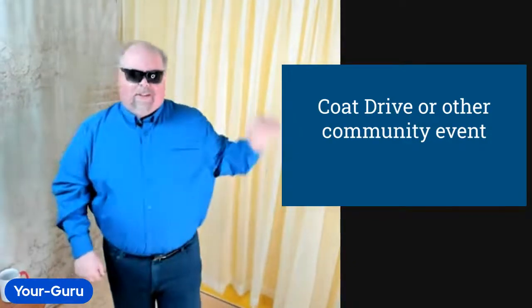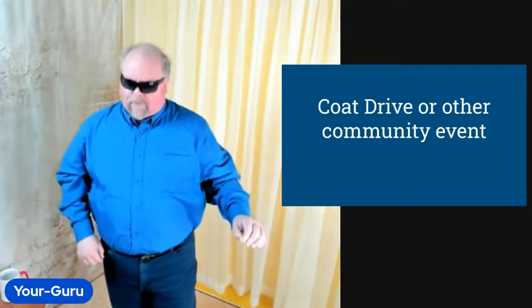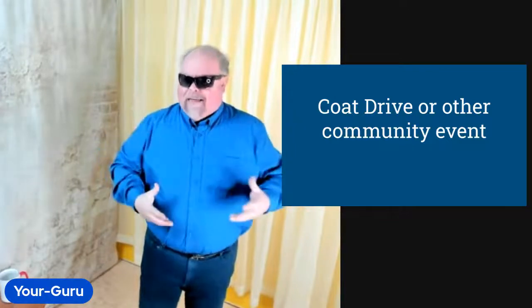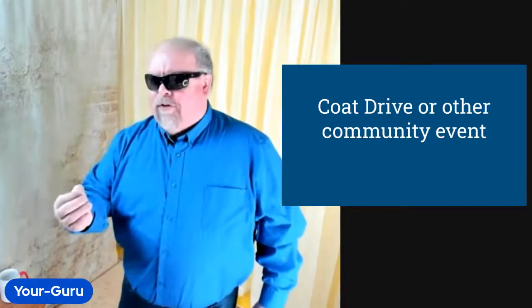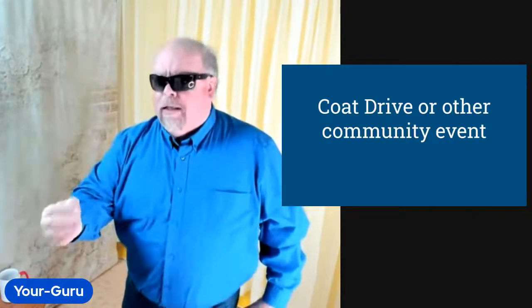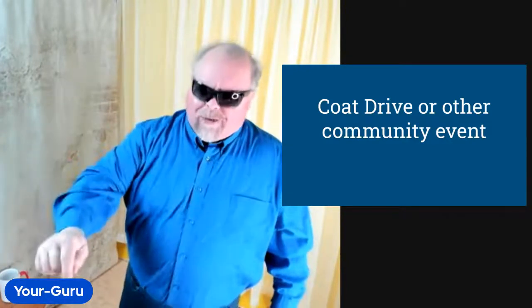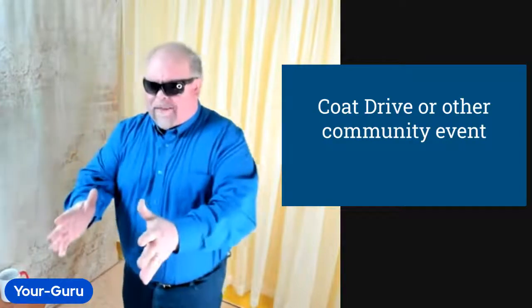You want to have a separate tent up on the property where people show up and can give that item right there. This is adding to the party atmosphere. This is adding to your community goodwill. It's adding to your integrity. This is showcasing your skill sets as being connected to the community.